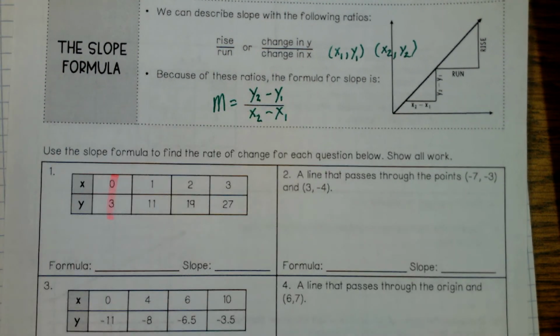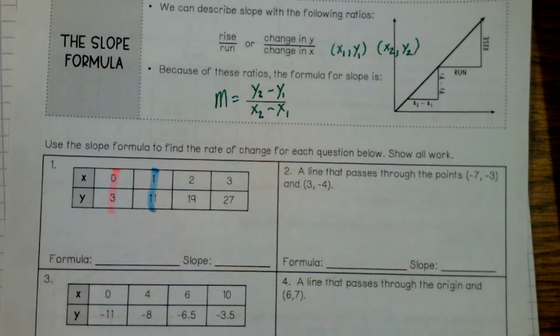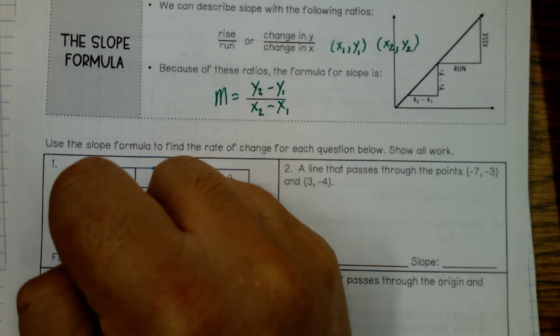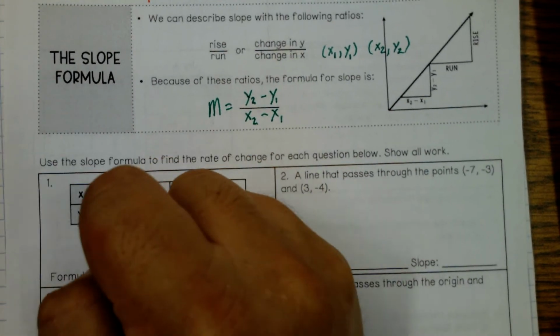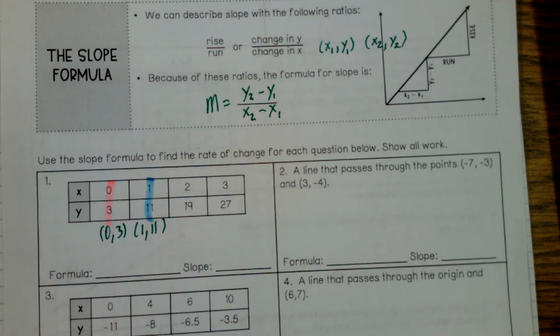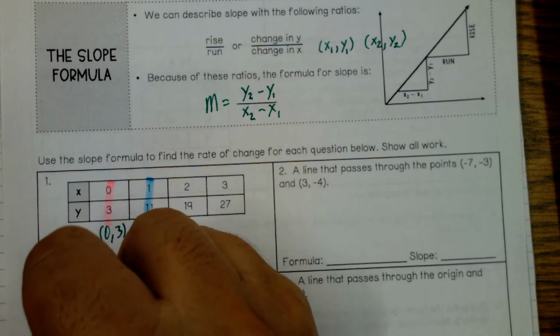I prefer smaller numbers, so I'll stick with these. And so I'm going to pick one pair 0, 3, and the other pair 1, 11. And let's just find the slope.